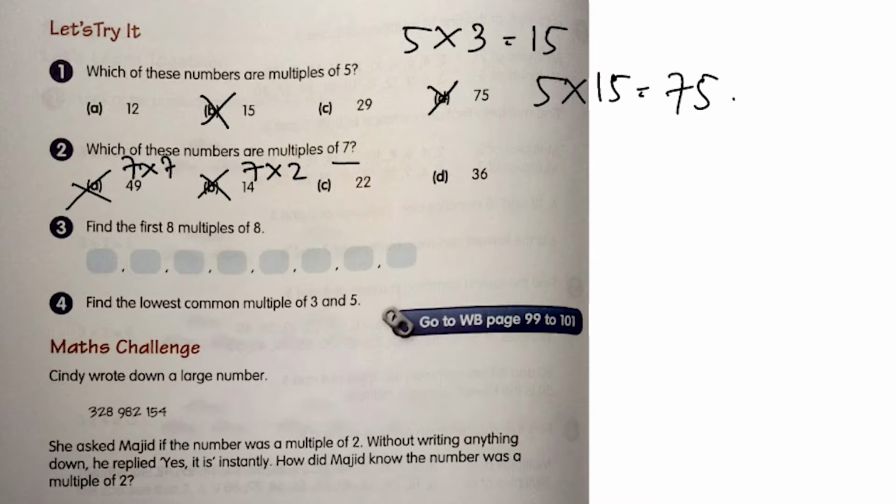Now, find the first 8 multiples of 8. Okay, of course the first number is 8 because 8 times 1 equals 8. 16. Why? Because 8 times 2 equals 16. 8 times 3 equals 24. And the next 32, 40, 48, 56, and 64. Okay?